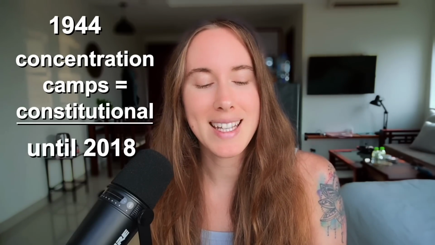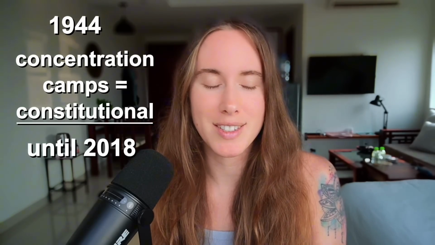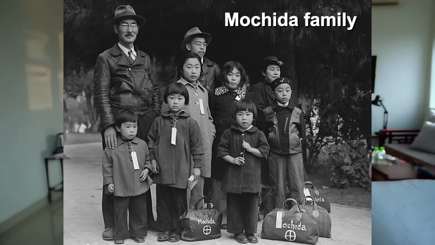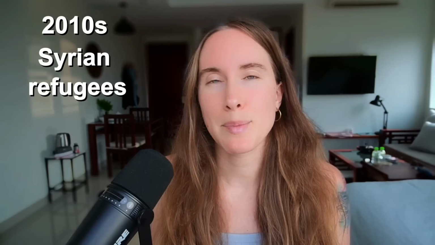The ruling was never fully overturned until 2018, meaning it was legally valid for 74 years. Many Japanese Americans lost everything and were never fully compensated. During economic downturns in the 1970s to 1990s, immigrants from Mexico, Central America, and Asia were often blamed for crime and taking jobs. In the 2010s, the US resisted accepting Syrian refugees, blaming them for terrorism and crime, despite overwhelming evidence that they were fleeing war.